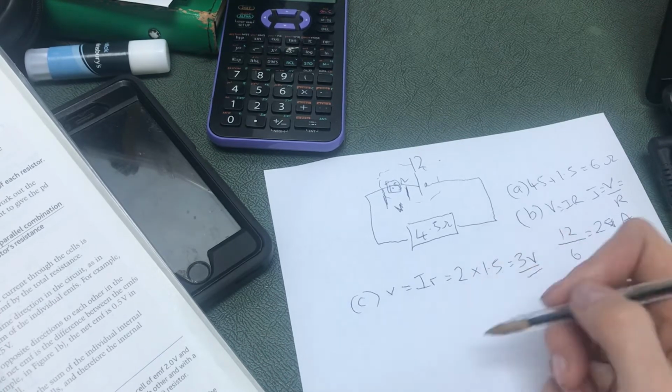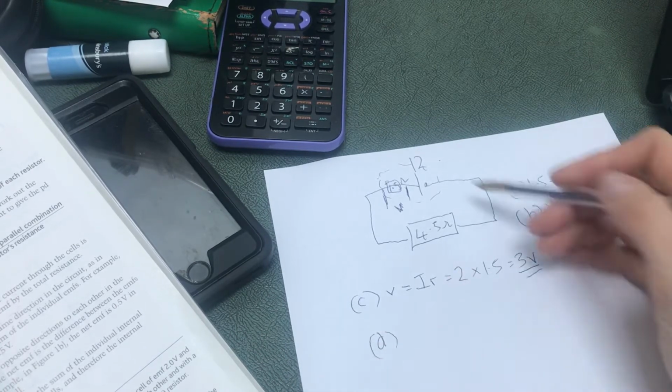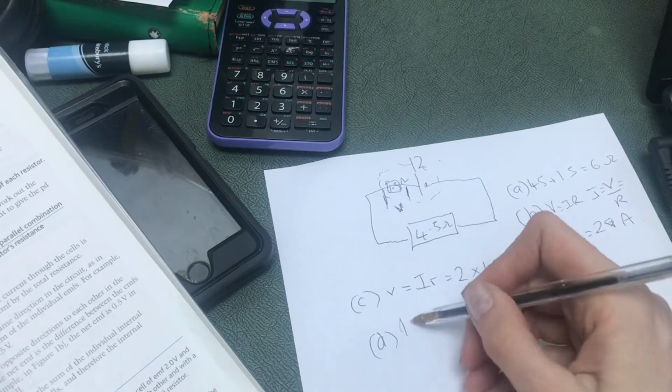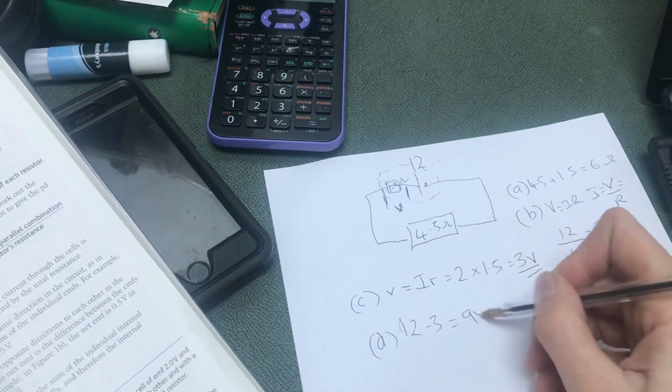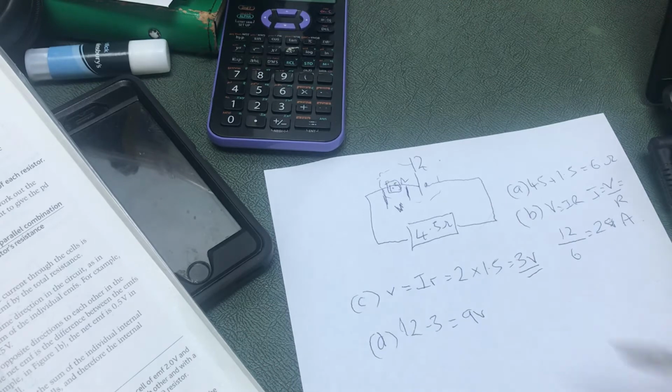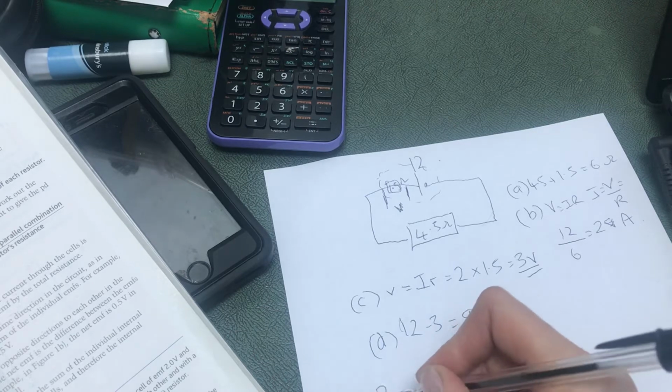And so the PD across the cell terminal will be 12 minus 3, which is 9 volts, because that's how much is left once that little 3 volts has been used up inside the battery. Okay, question 2.